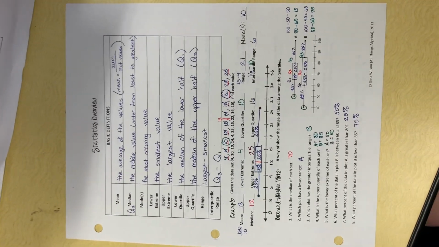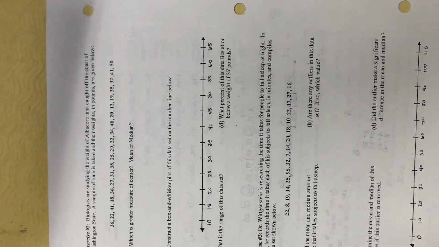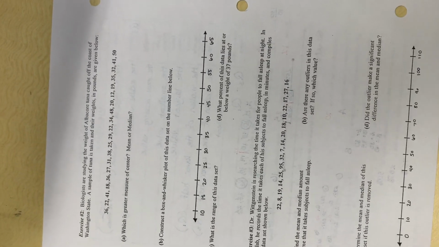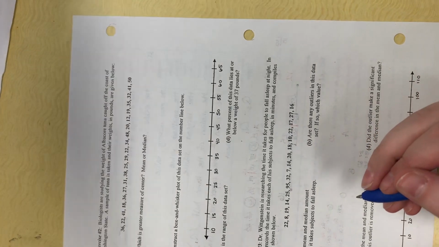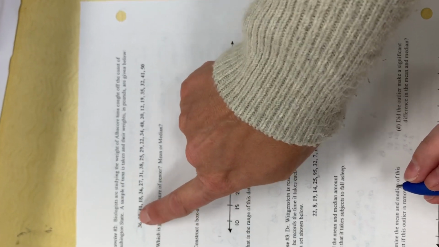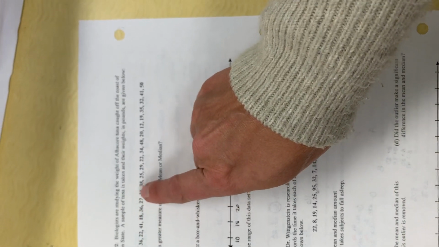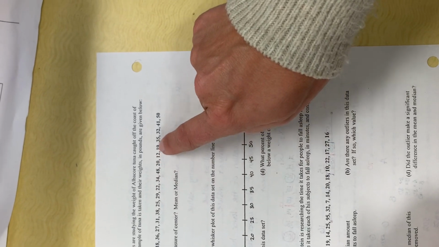All right, flip over. These next ones apply it. It says biologists are studying the weight of albacore tuna caught off the coast of Washington State. A sample of the tuna is taken and their weights in pounds are given below. First of all, I count how many tuna there are: 1, 2, 3, up to 19. They call it 20 tuna.